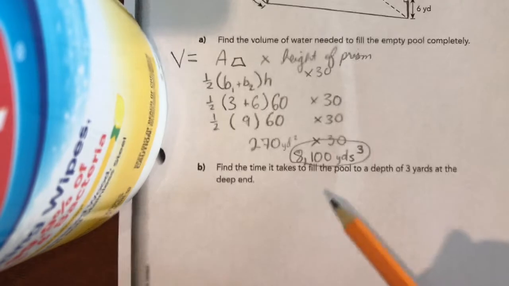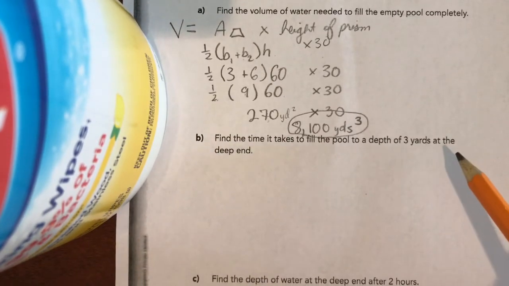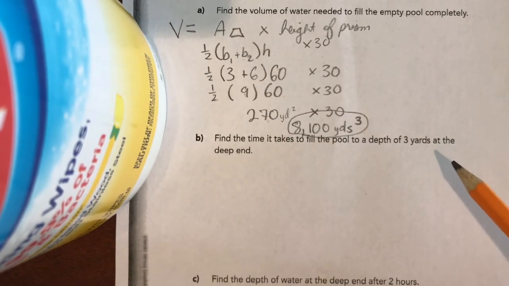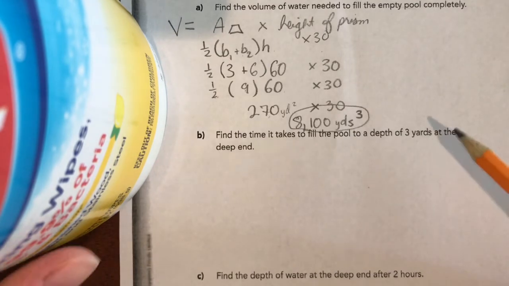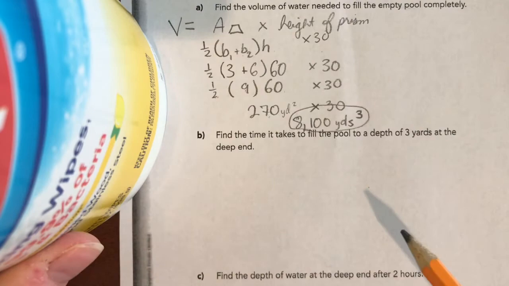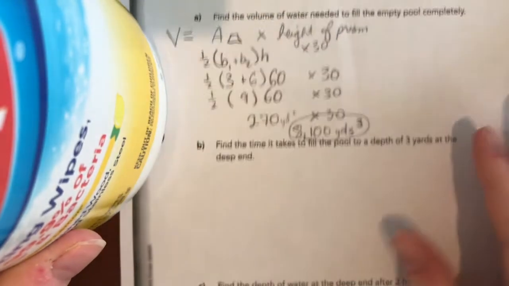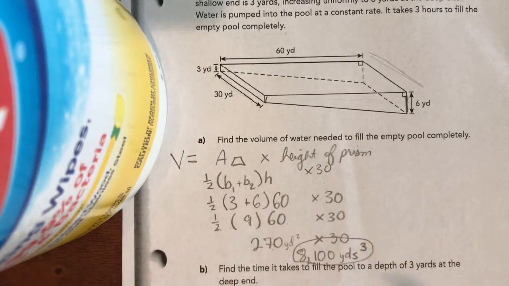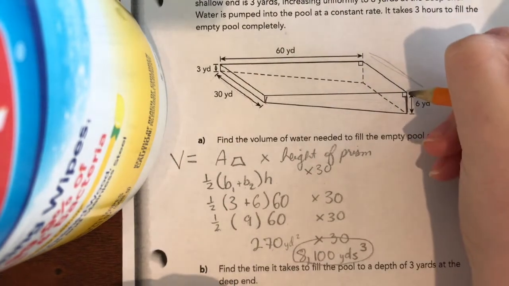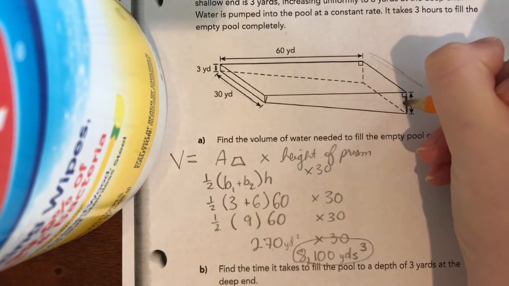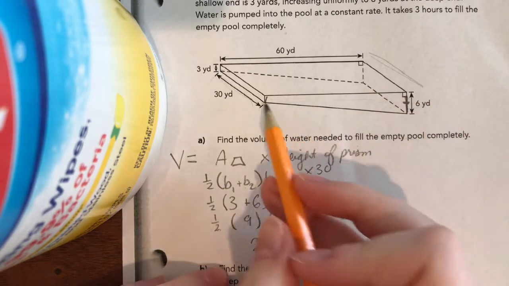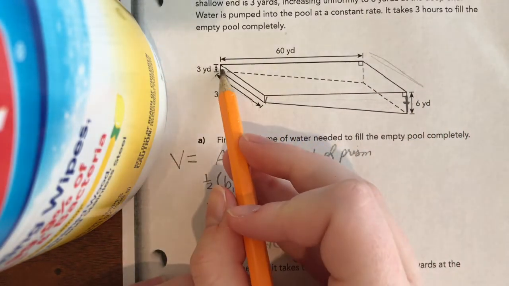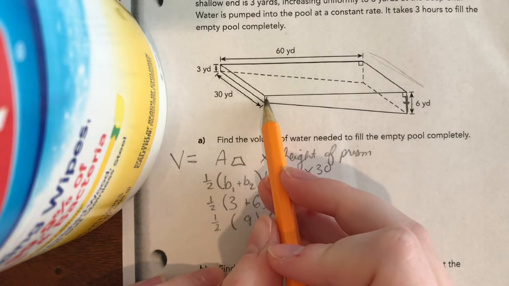Find the time it takes to fill the pool to a depth of 3 yards at the deep end. All right. We're going to have to be kind of going back and forth because my camera won't show the whole page at once, but that's all right. So if the deep end, when it's completely full, is 6 yards, that means when the deep end is half full, it's going to be 3 yards. And 3 yards is actually the depth over here.